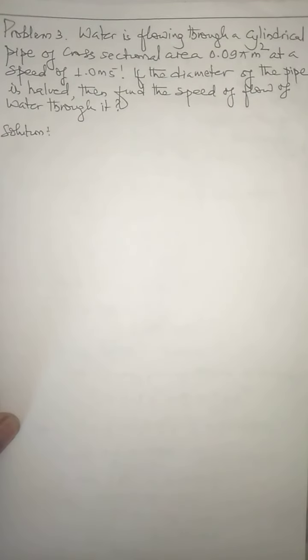Alright, my dear children of class 11 science, we now move to the next problem, problem number 3. This is actually a problem based on one of the topics you learned in this chapter, flow of liquid, that is the principle of continuity. So let's try to solve the problem.